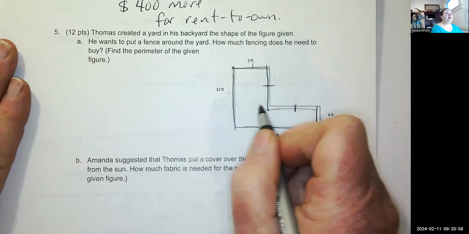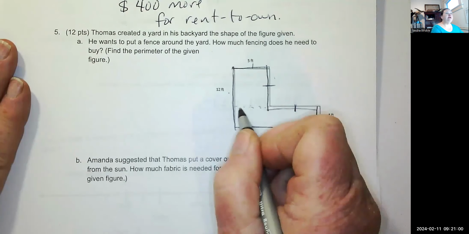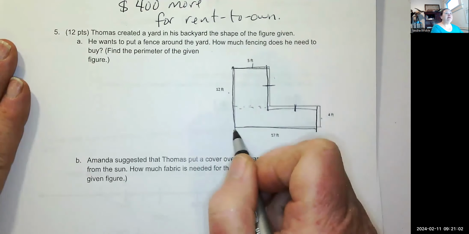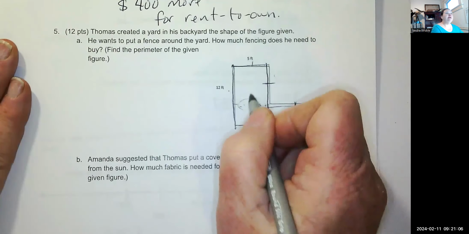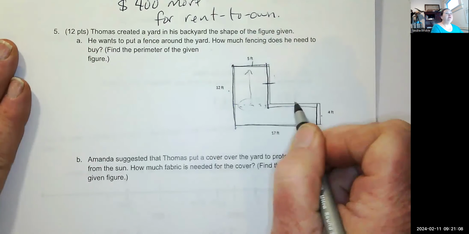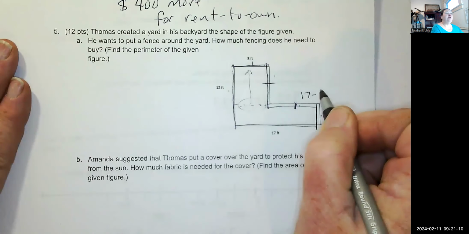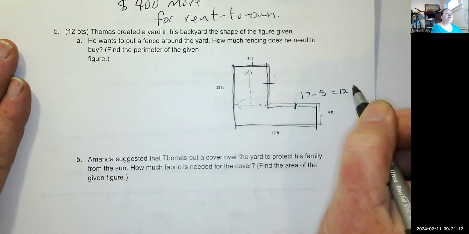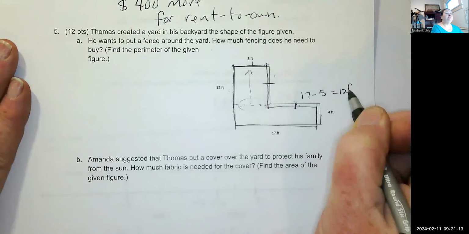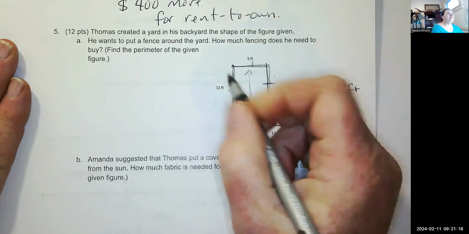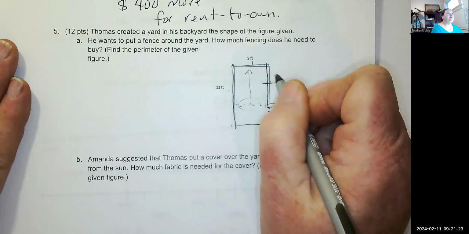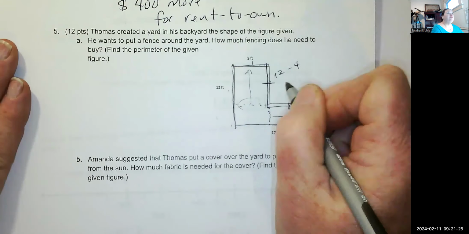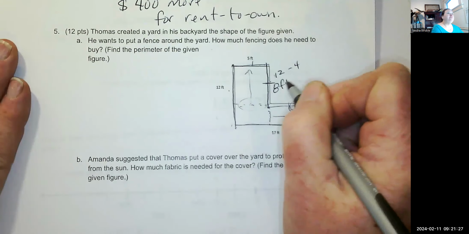Well, if this line continued all the way over here, it would be 17 feet, but it doesn't. What's it missing? It's missing 5 feet. So this would be 17 minus 5, which is 12 feet. That's what this one is. This one, if it continued all the way down, would be 12 feet, but it's missing the 4 feet. So this is just 12 minus 4, which is 8 feet.